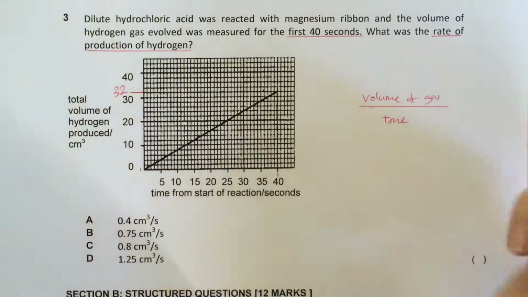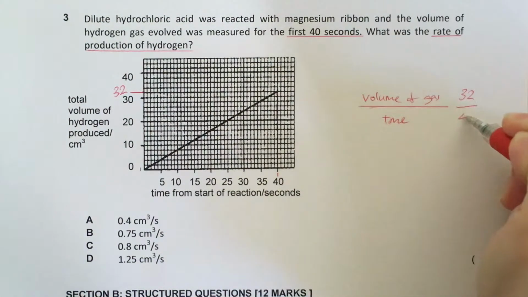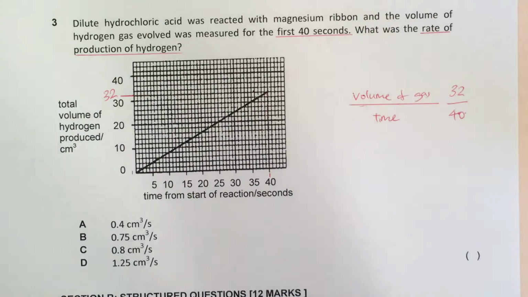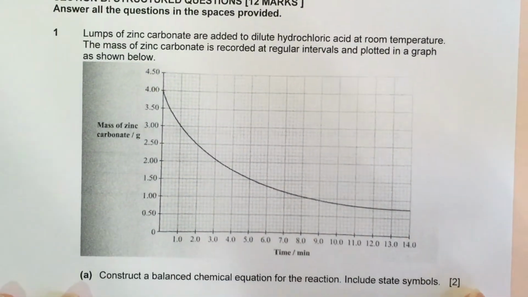So this is 32. So 32 cubic centimeters divided by 40 seconds. Your answer should be C, 0.8. Okay, so be careful that you find the correct volume of gas.